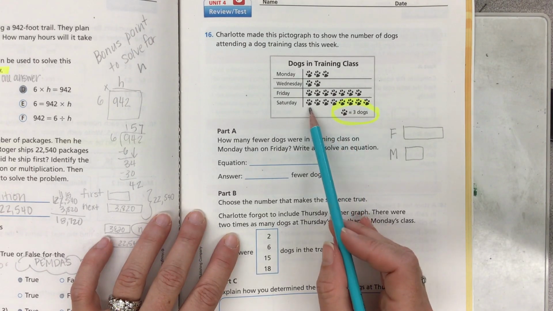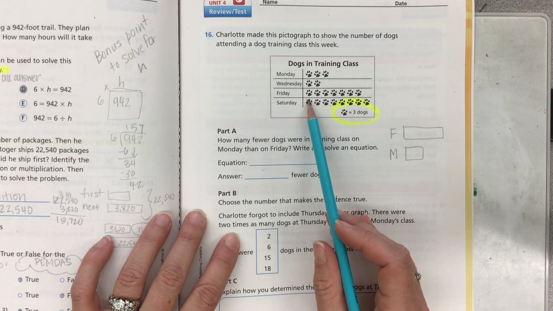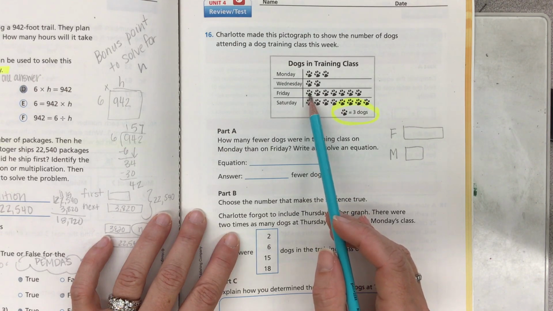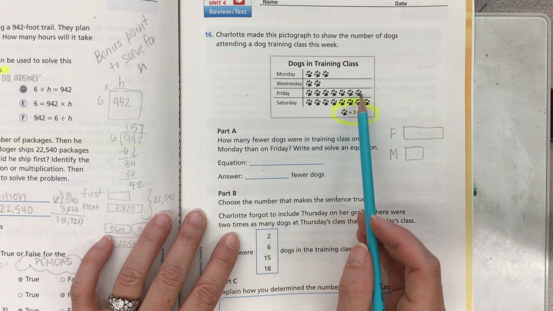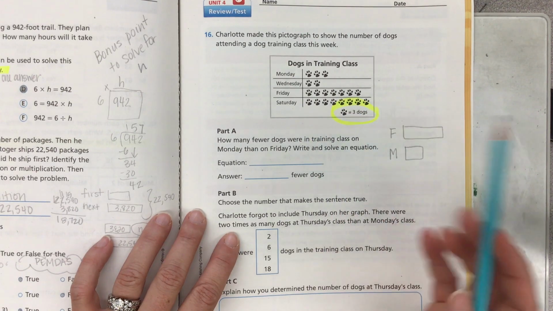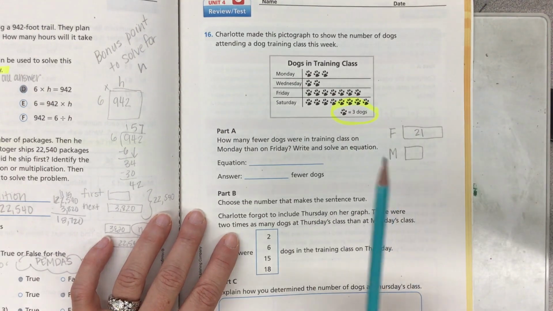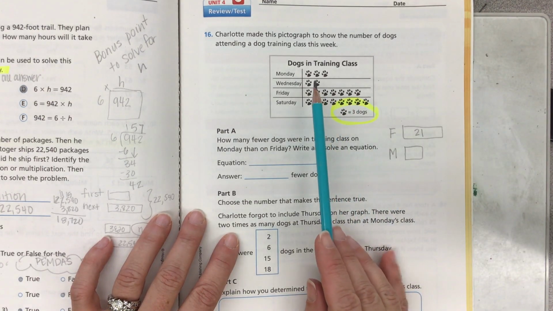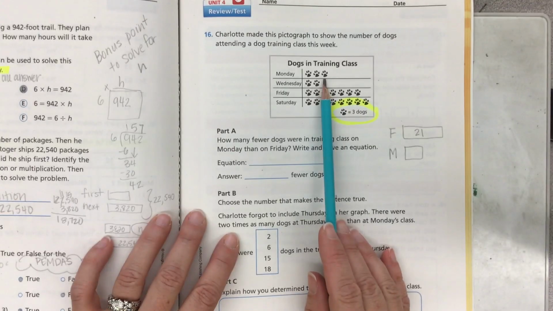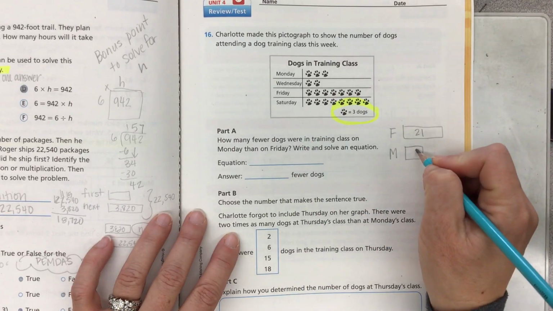So each paw equals 3. So count the paws for Friday. 7. So 7 times 3 is 21. And how many then were there on Monday? 9. Because there are 3 paws, so 3 times 3 is 9.